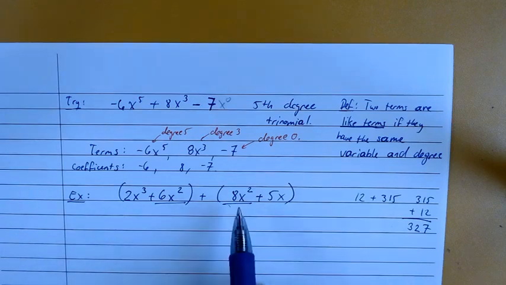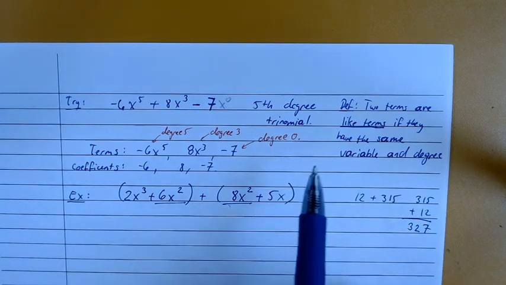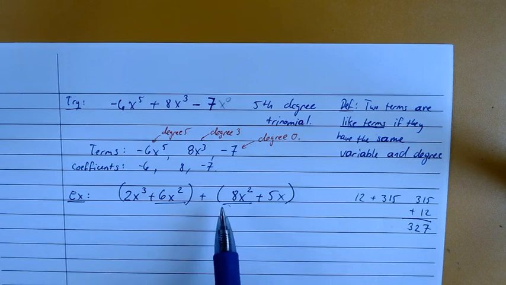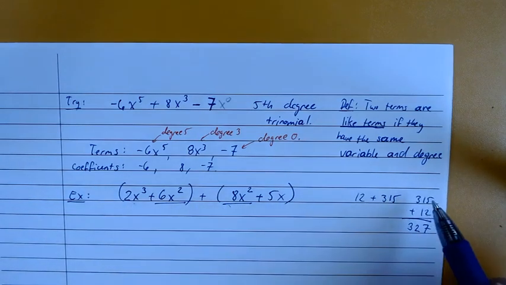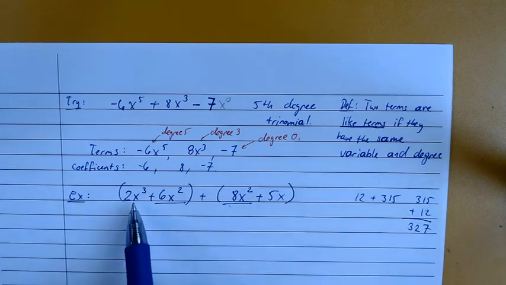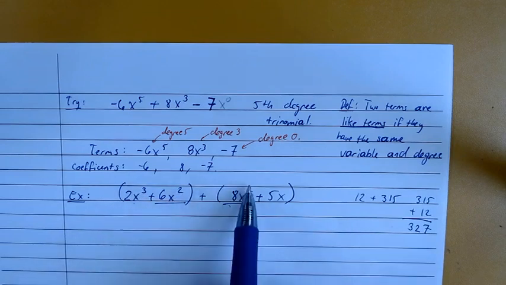Whenever you're going to add polynomials, you're going to combine the like terms. You're going to add the terms that are like each other. Anything that isn't like these then doesn't combine. Just like over here, only ones go with ones, tens with tens, and hundreds with hundreds. Here, cubes go with cubes, squares go with squares, and first power go with first power.